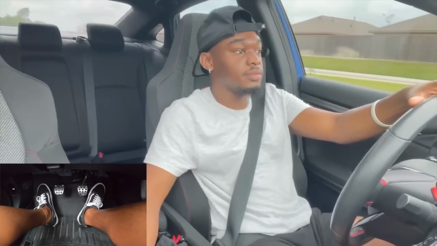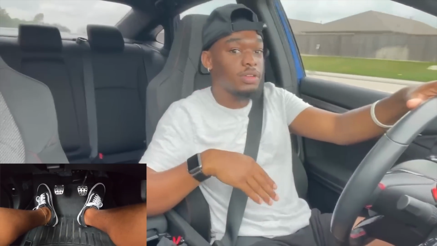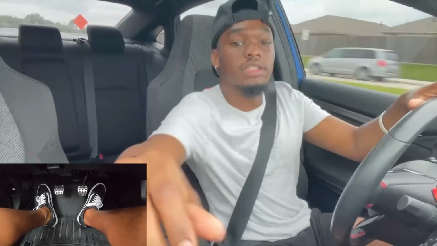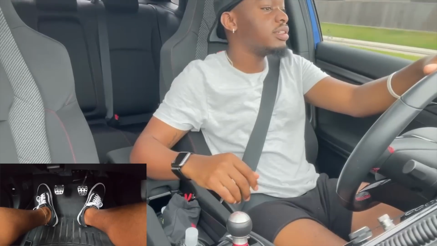And here I am, just cruising. Now I'm hoping my GoPro is still showing what I'm doing, and you can see what I'm doing right here. Y'all can see my shifter at least.